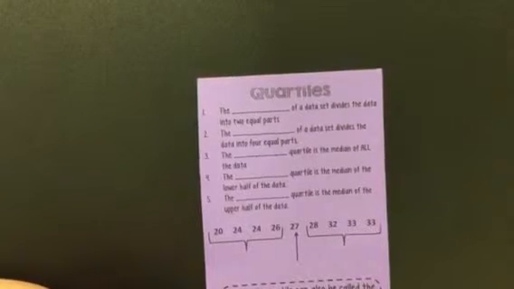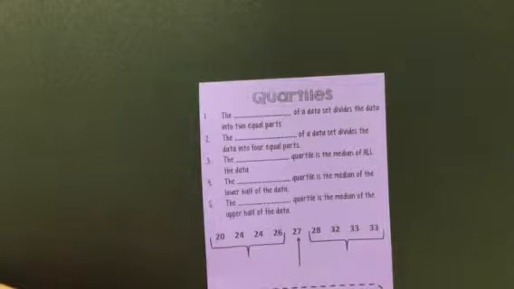So let me ask you a question as we talk about quartiles. How do you feel about finding the median of a set of data? Good? Bad? Tell me again what median is, TJ? The middle number. Something really important about the middle number. We have to do what before we can find the middle number? Go ahead, Paulina. We have to put them in order, whether it's least to greatest or greatest to least, correct?